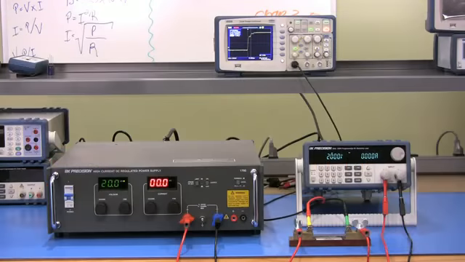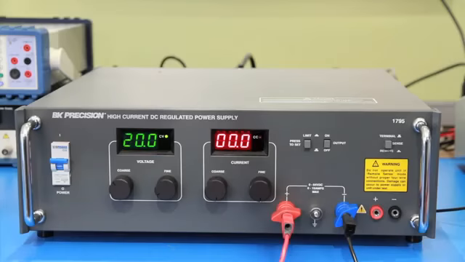Now we need to configure all the instruments for the setup to measure properly. On the power supply, set the output voltage to 20 volts and the current limit to slightly above 15 amps so that the power supply can maintain a constant voltage mode at maximum current draw by the load.